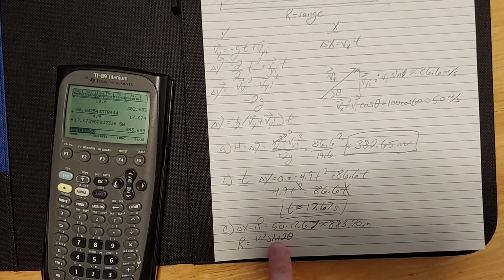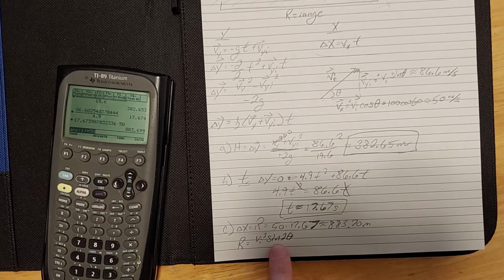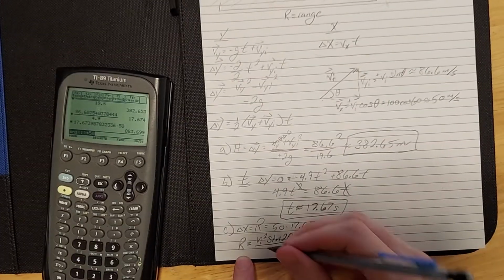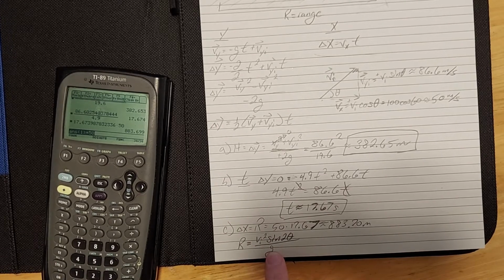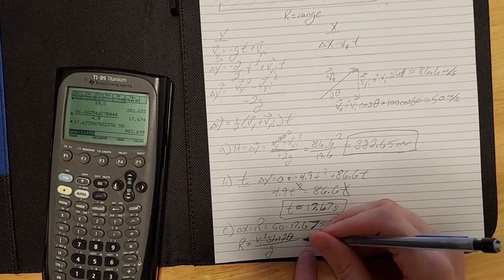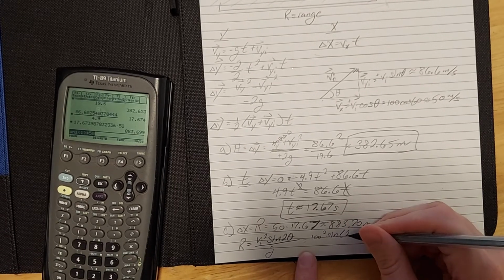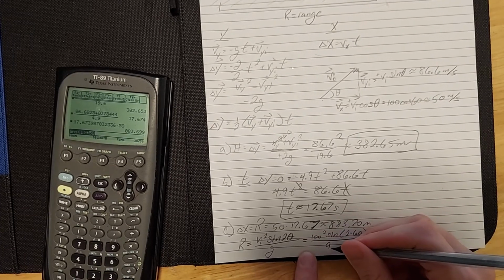This, in the proof or in the work for this uses a trig identity, which I know you like a lot, divided by G. Notice that's just G. It's not negative G, it's just G.